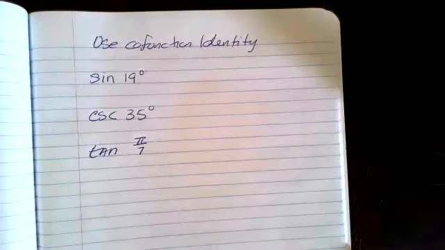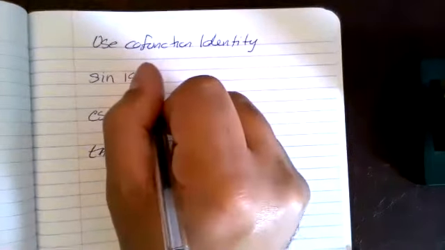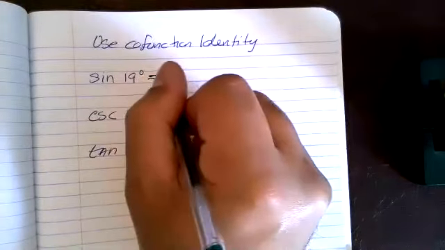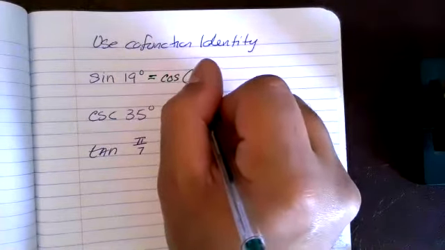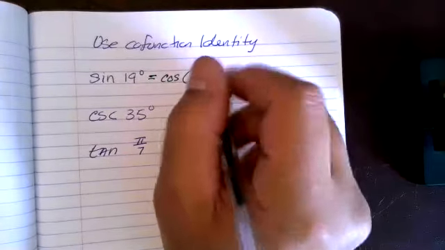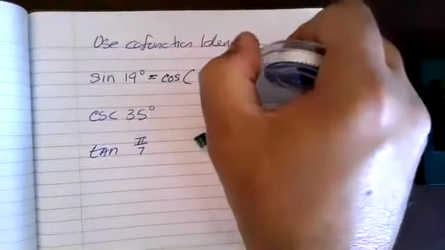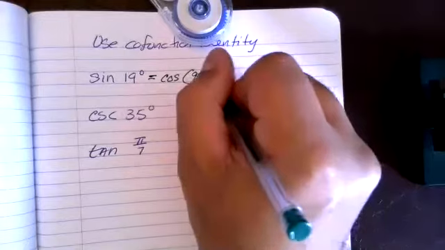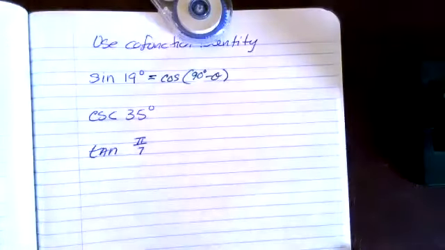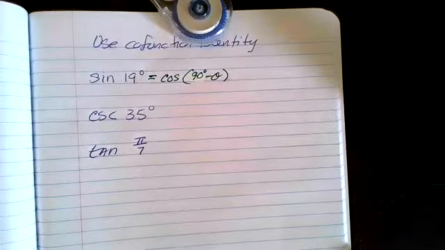So for example, this one says sine of 19. So we want to use our co-function identity. I know sine goes to cosine, and it would be 90 minus theta. So in this case, theta is 19.